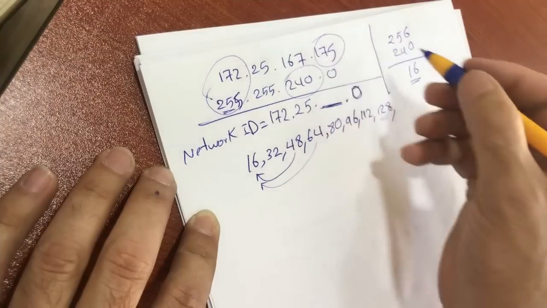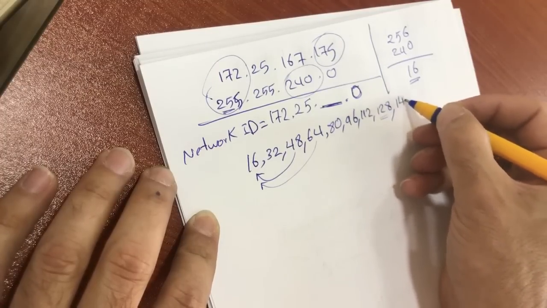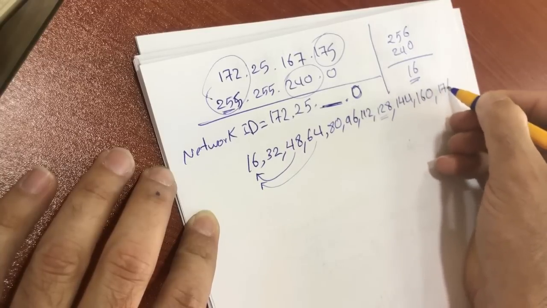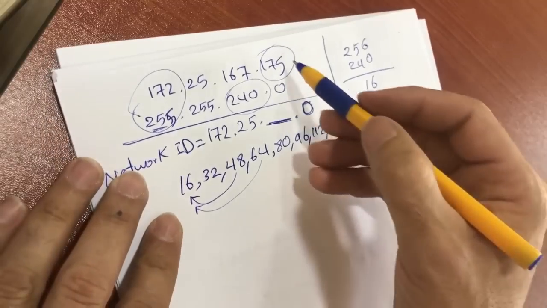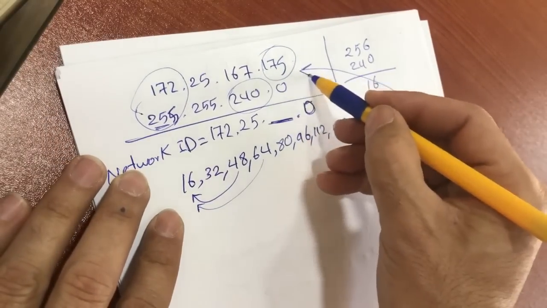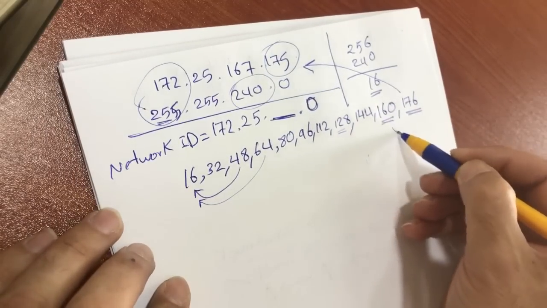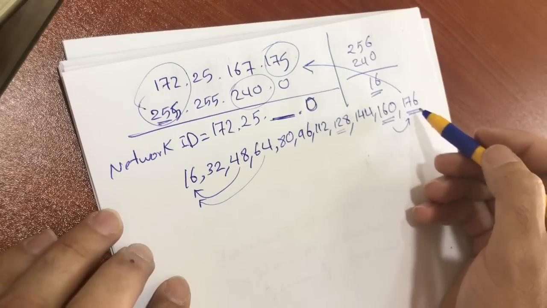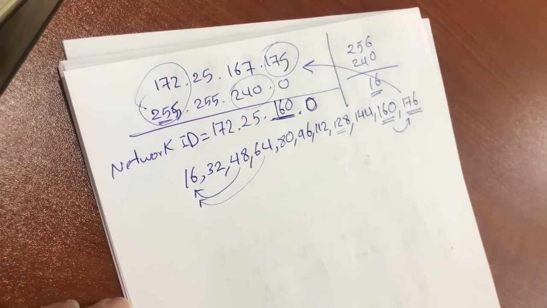Still we didn't reach this IP address, so we have to continue incrementing the number. 144, 160, 176. So now this is the number which is close to our IP address, and this is bigger than this. So we take a number which is smaller, the first number before the last number. We just put it here, and this will be our network ID.